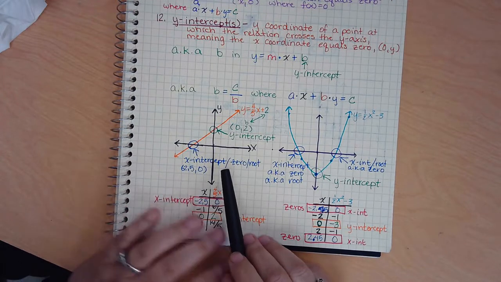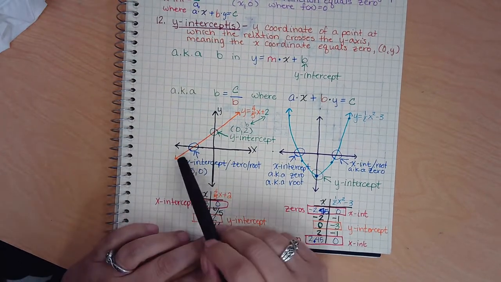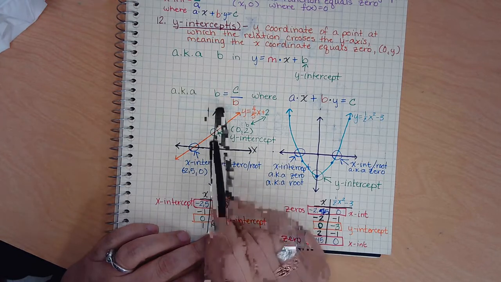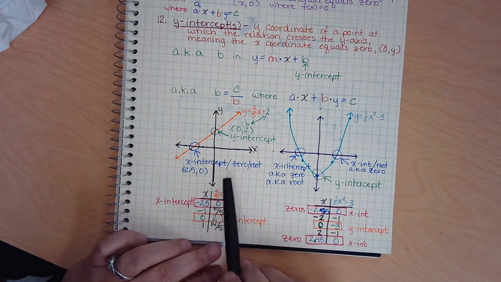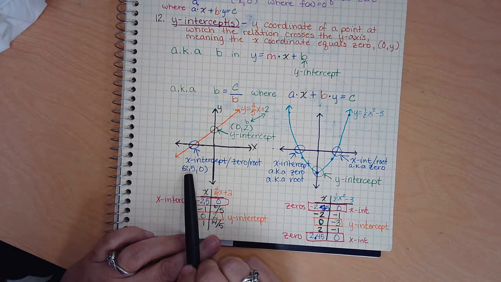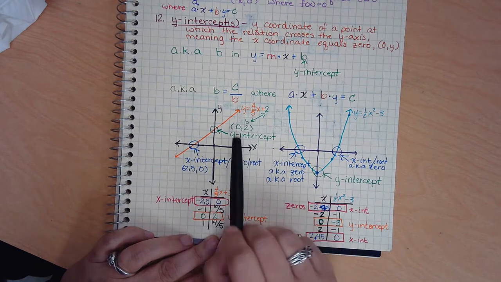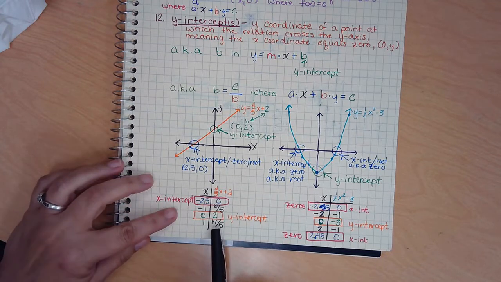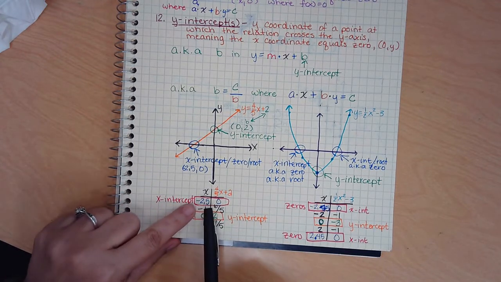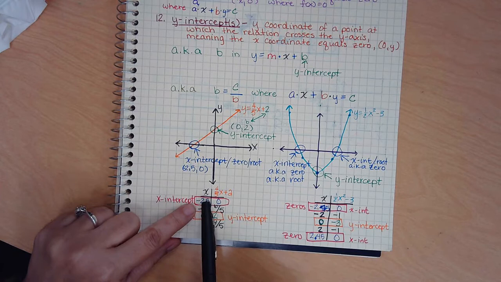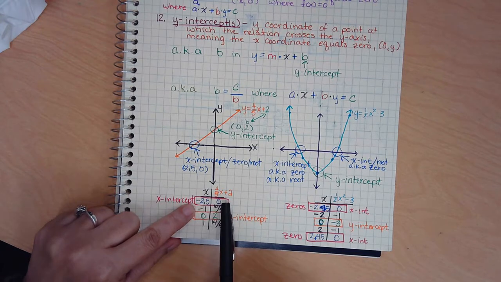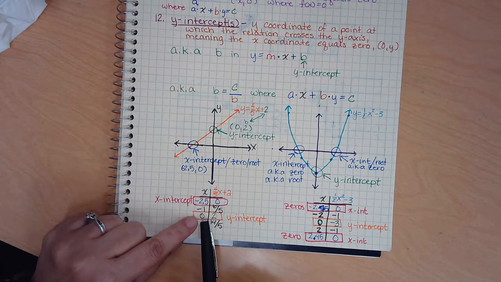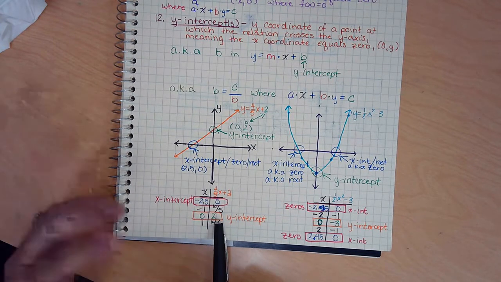So here's what they would look like on various graphs. The x-intercept is crossing the x-axis, the y-intercept is crossing the y-axis, and we denote them by negative 2.5, 0 and 0, 2. And then we can see that on a table also. The x-intercept would have a number here of whatever it was and 0 in the y. And the y-intercept would be 0 here in the x, y equals whatever number.